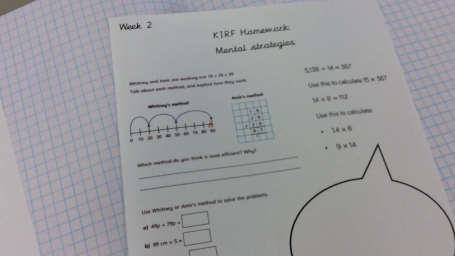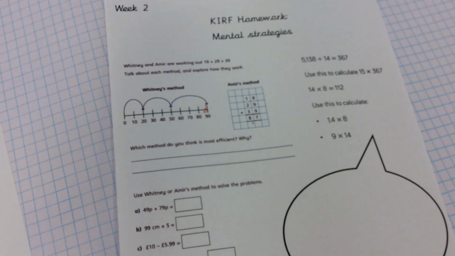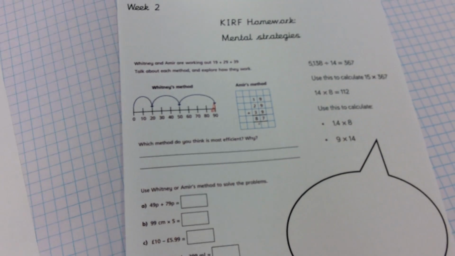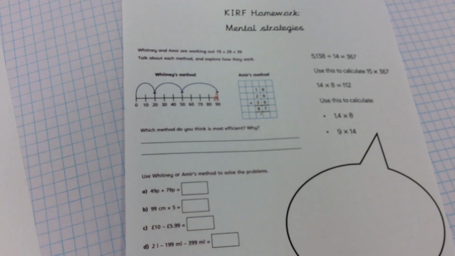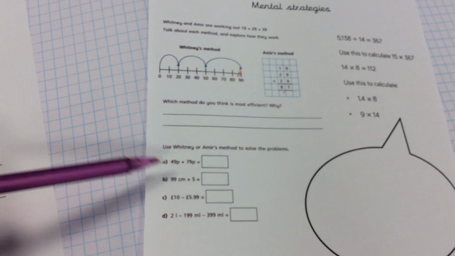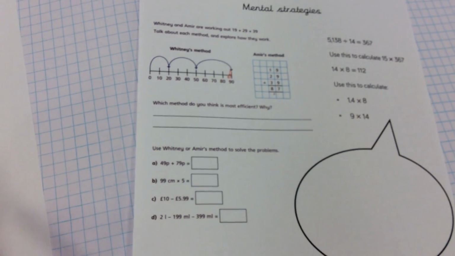Okay, so those are a few different strategies for completing calculations mentally. Your child needs to decide which method would be most efficient in certain cases, and then look at it and make allowances, like adding extra on or taking some away to help them answer that question.